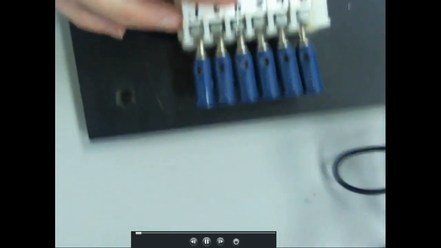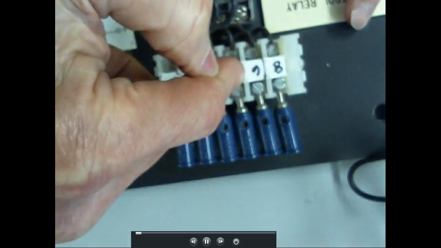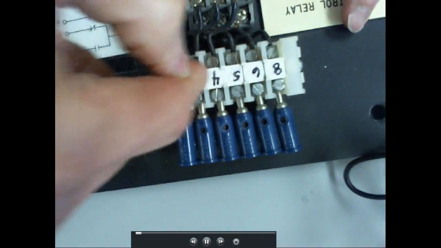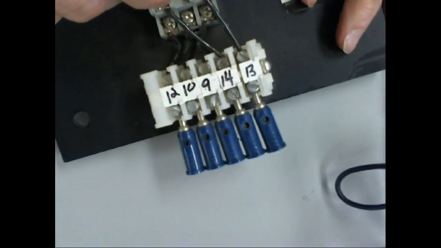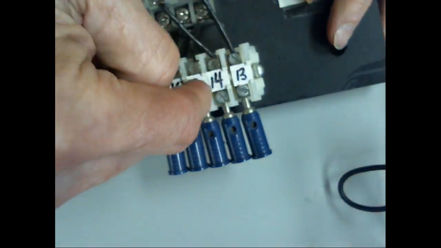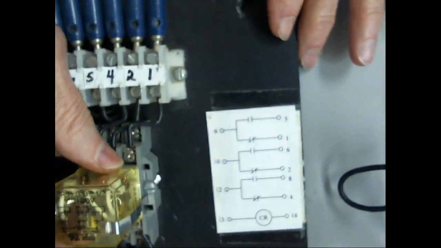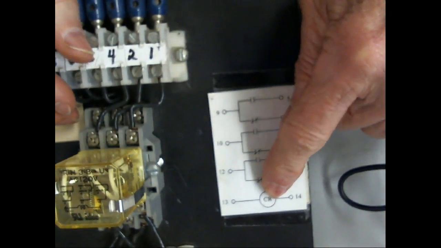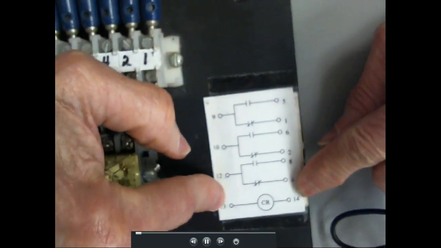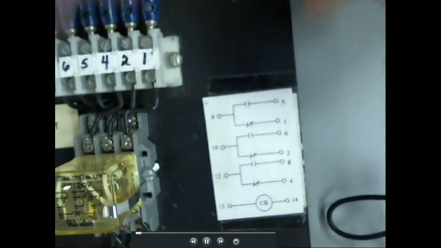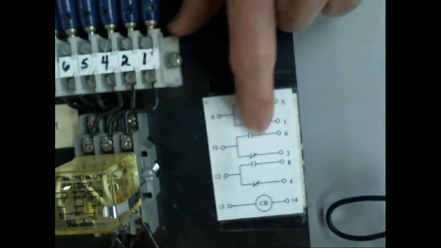So what they do is we have the banana plugs down here. So 8, 6, 4, 8, 6, 5, 4, 2, 1. Then over here it's got 12, 10, 9, 14, and 13. And then I come over here. What they have is the little diagram over here, right? You understand? So the coil is between what? 13 and 14. Here's a single pole double throw.